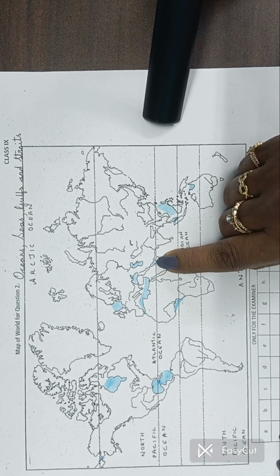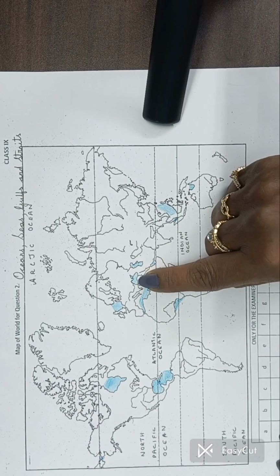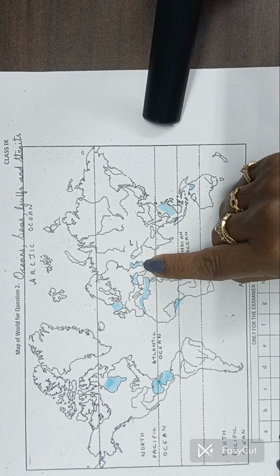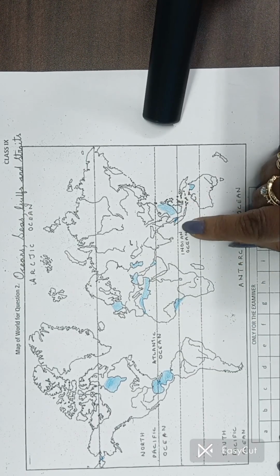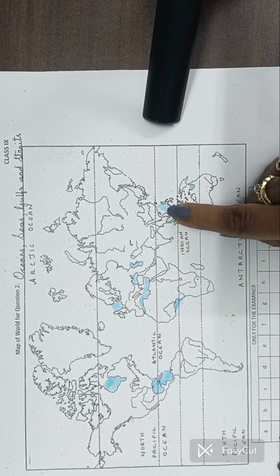This is Persian Gulf. Here you can see this shape. This is your Black Sea. To the right of Black Sea, we have Caspian Sea. We move further towards the east. This is South China Sea.